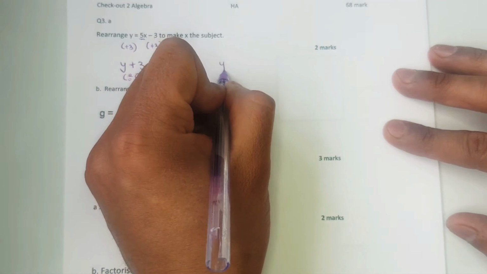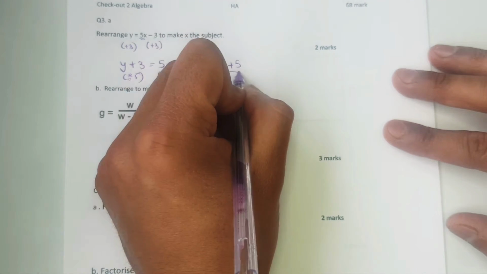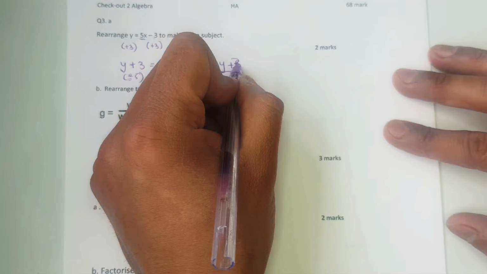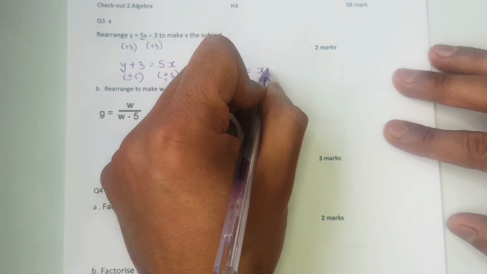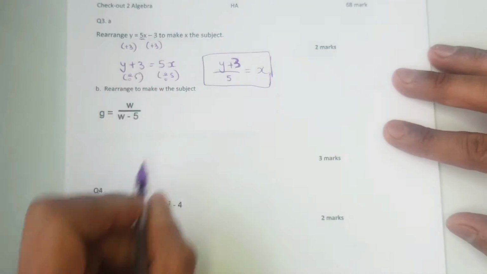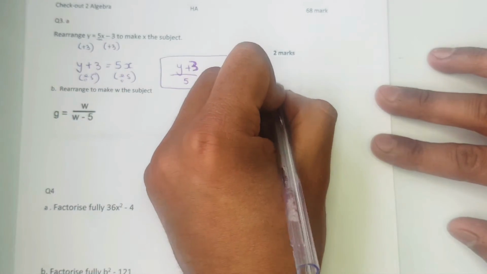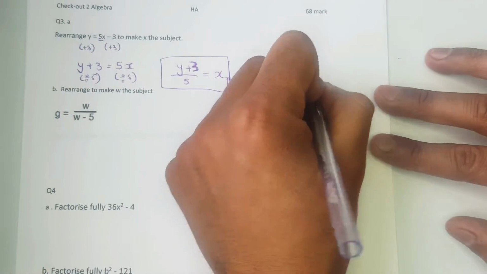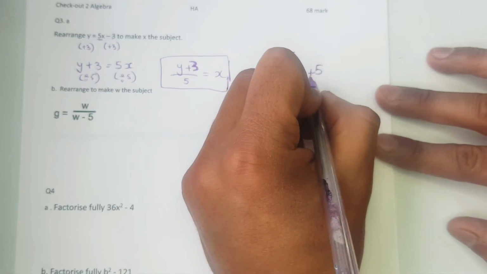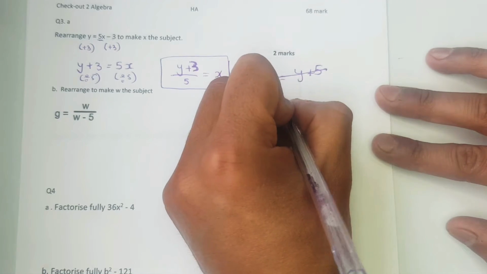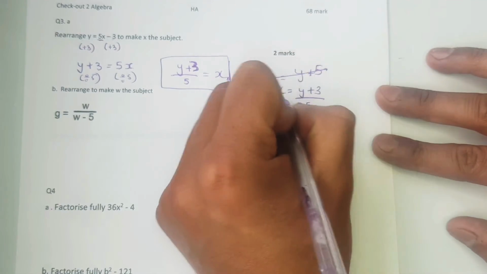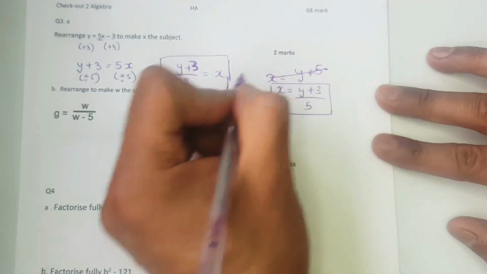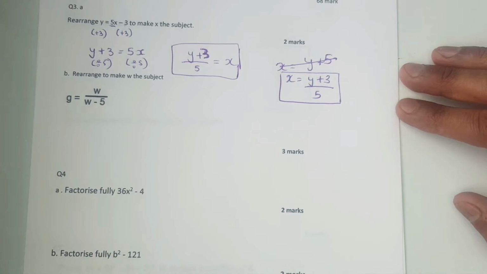And then we're left with y plus 3 divided by 5 equals x. So your answer is this. A lot of people prefer writing it this way around, so I'll just do that. That's your final answer for that question.